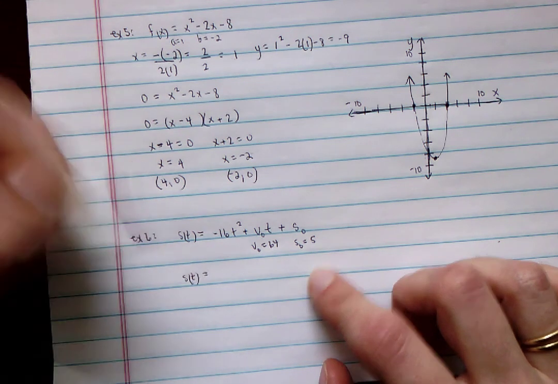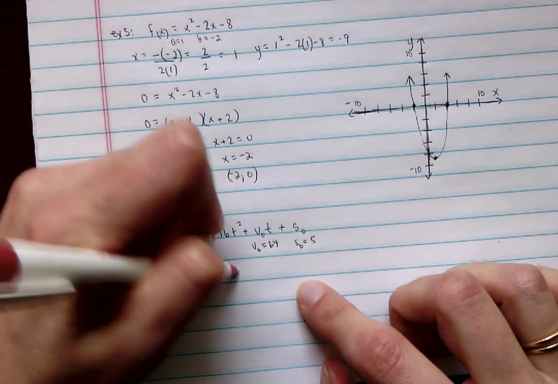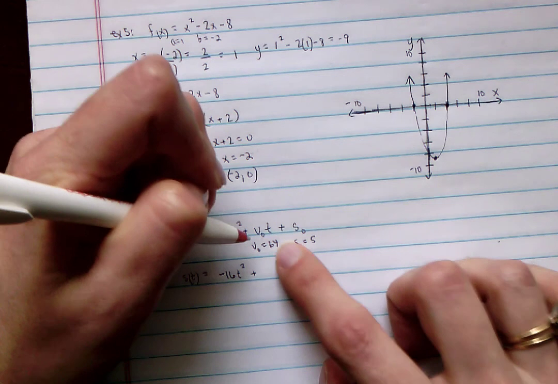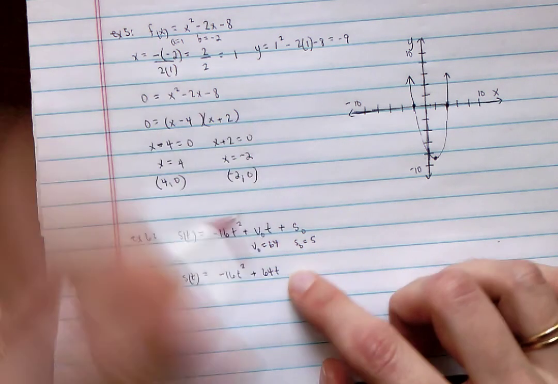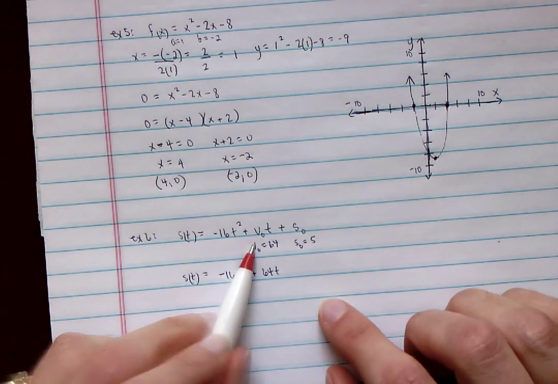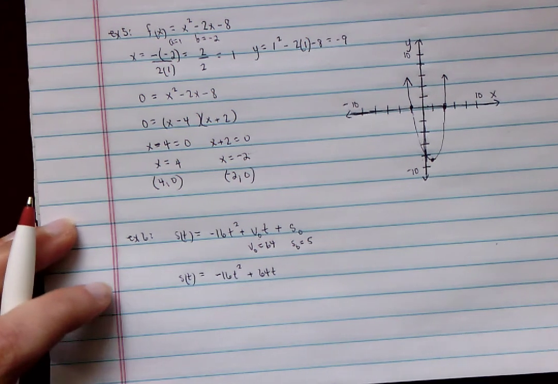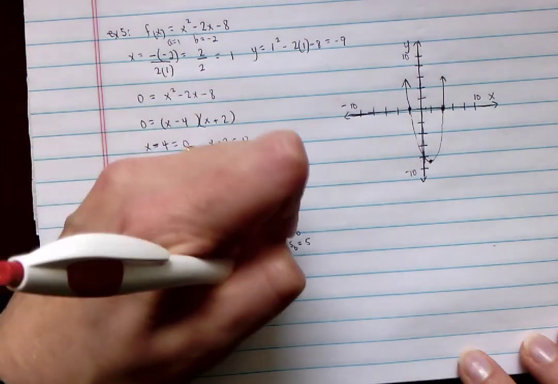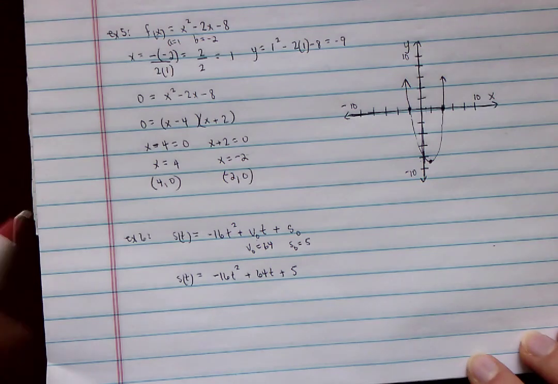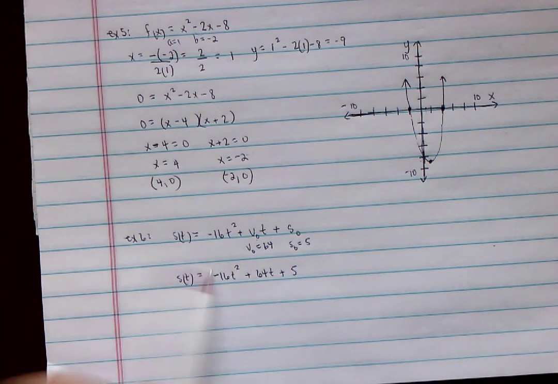Okay, so I'm going to write this in. So we're going to say plus 64t, because v naught is equal to the 64, then plus 5. So that's your equation now, and it asks for the maximum height.